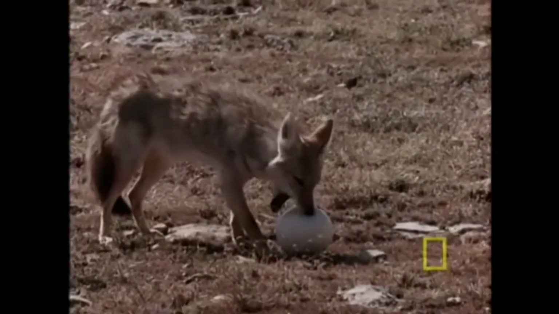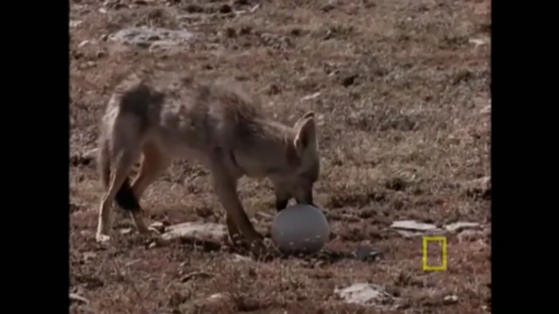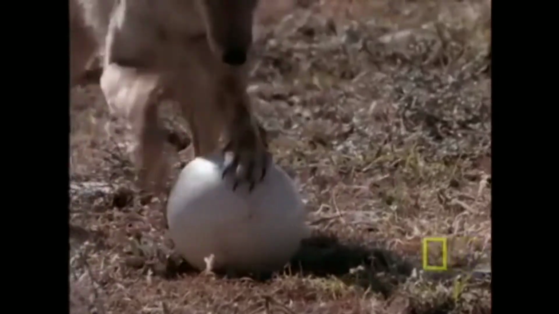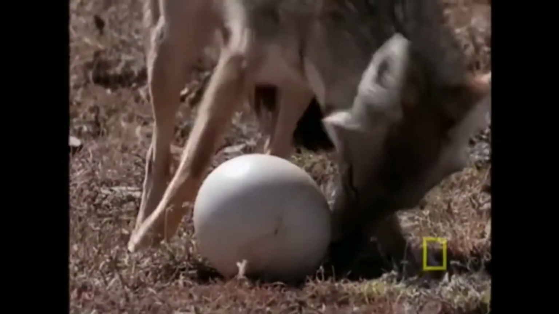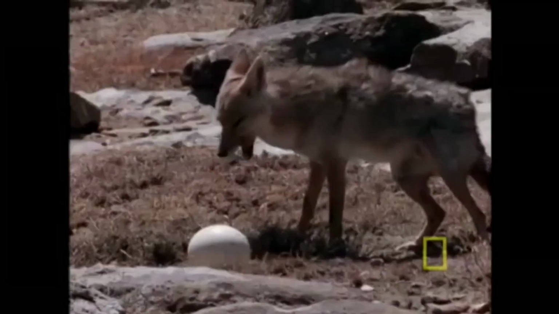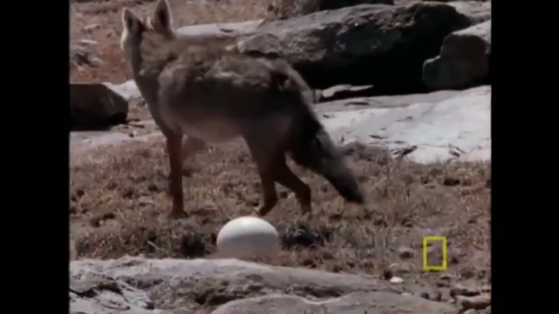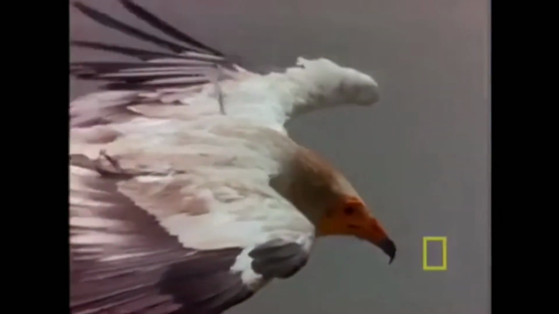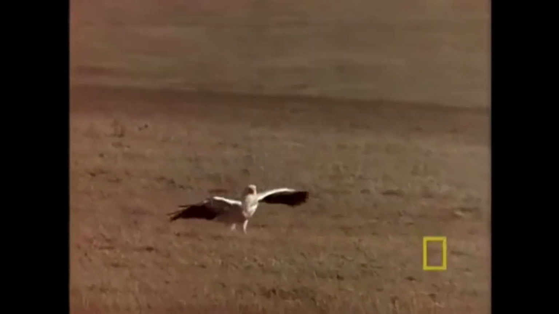It's just a little too big, a little too slippery, a little too everything for the jackal. There's 3 pounds of food in there, and it's gonna stay in there, right? Not if this Egyptian vulture has anything to do with it. These birds are always on the lookout for edible orbs in jackal-proof packaging.